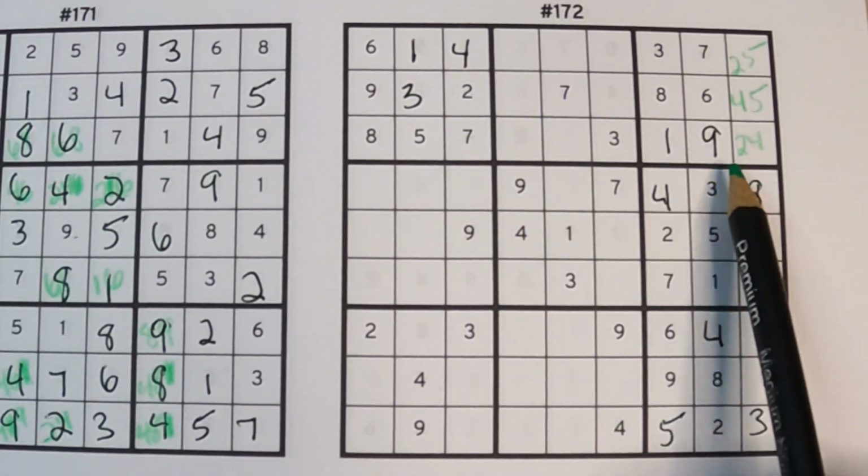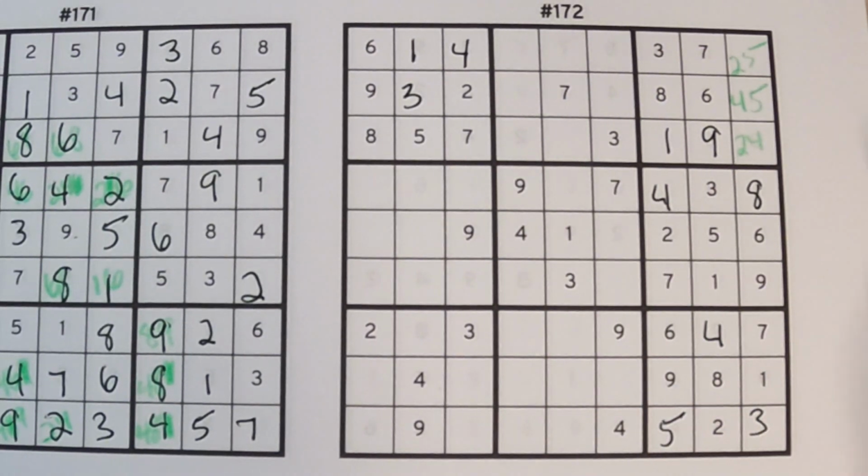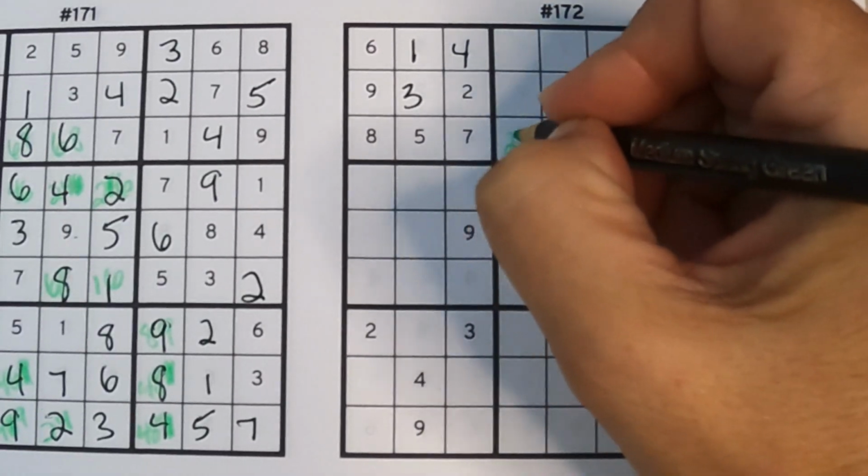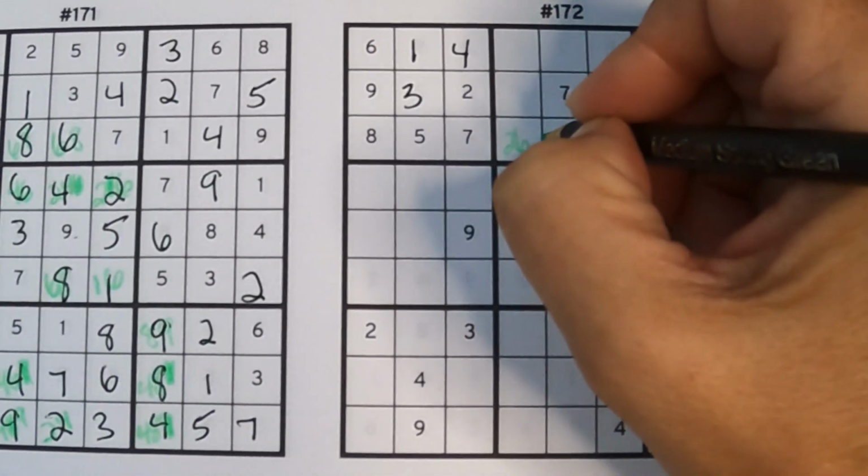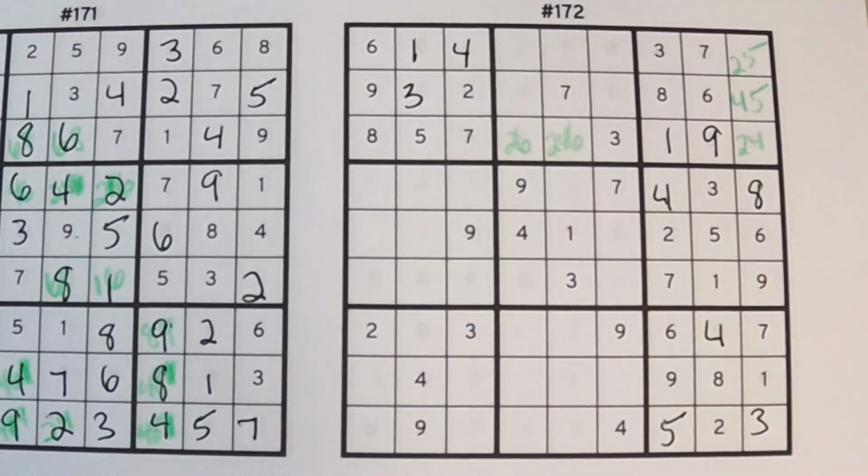For this row, we're missing 2, 4, and 6. We've got a 4 here, so 2, 6, and no help here, 2, 4, 6.